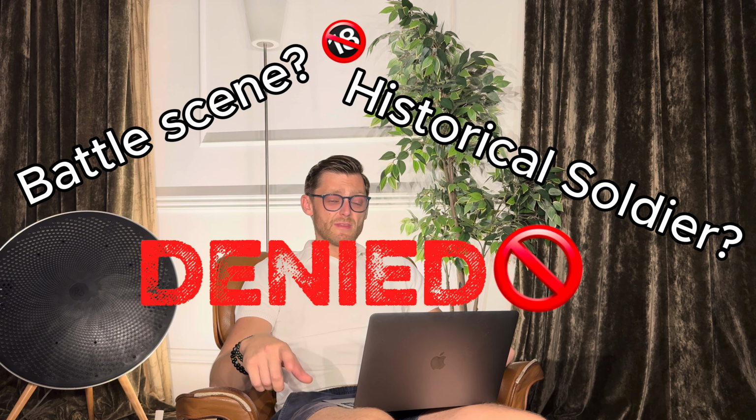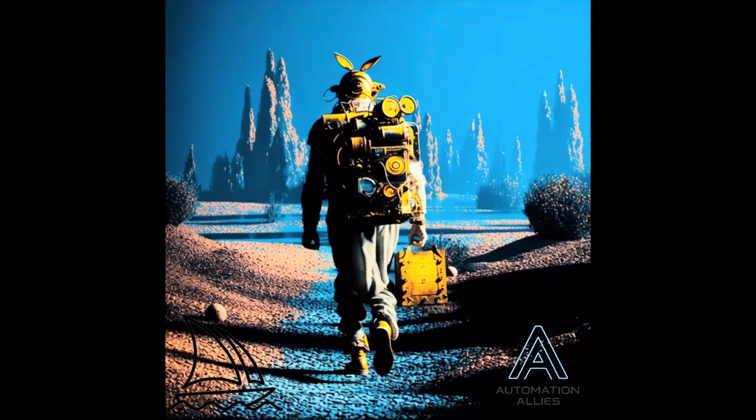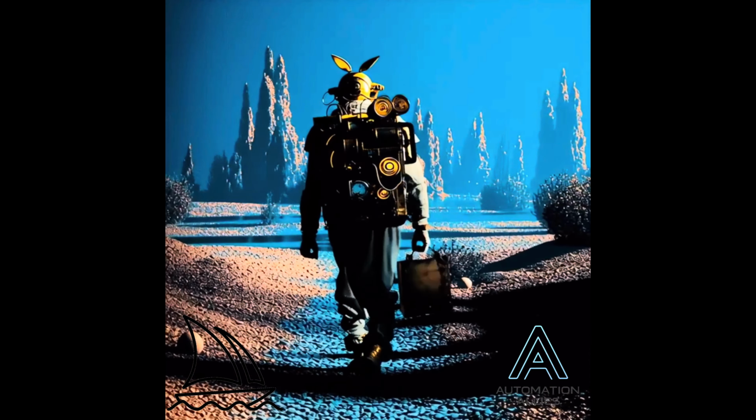No text to video wizardry yet, no audio, and yes, MidJourney's censorship is still very parental guidance, and there's no public API either. So if you're dreaming about chaining this to your N8N workflow, you'll need something like goapi.ai and a bit of duct tape. But the quality, the consistency, the control over style is ridiculous. And here's the real trick.